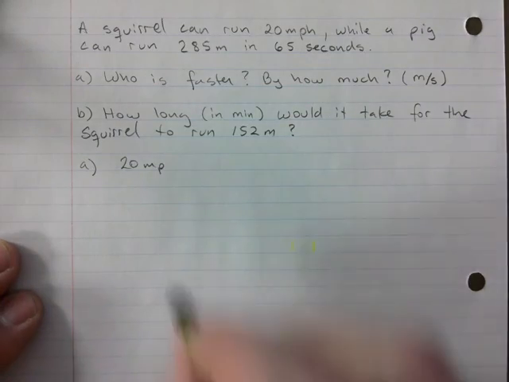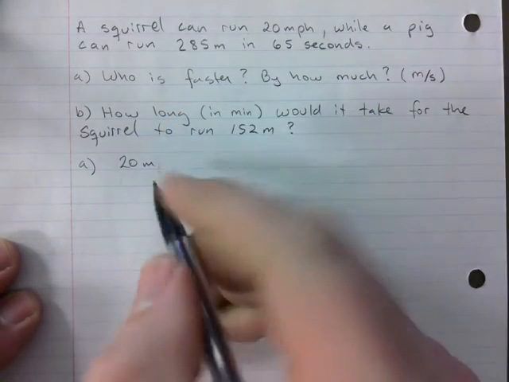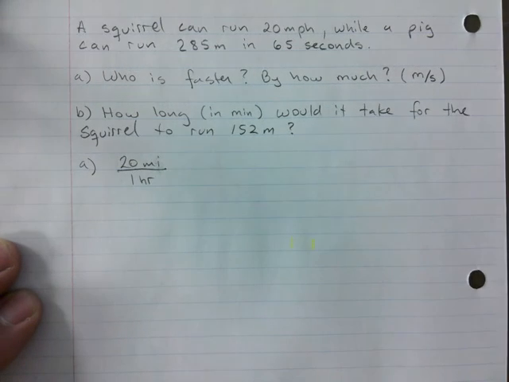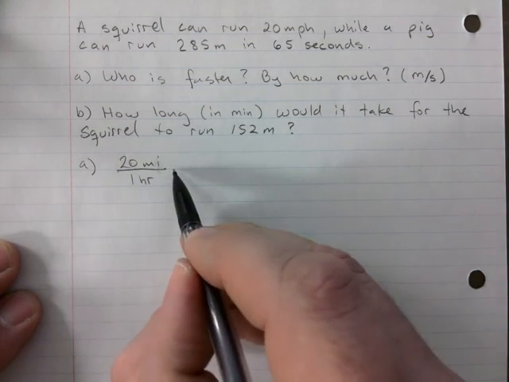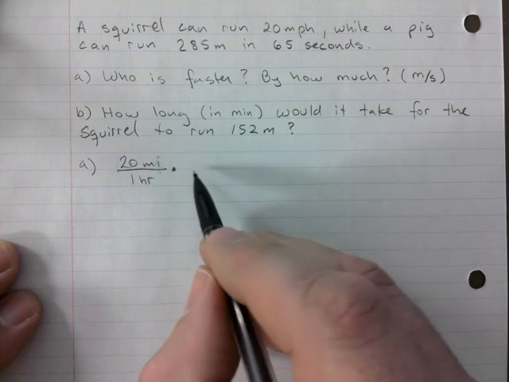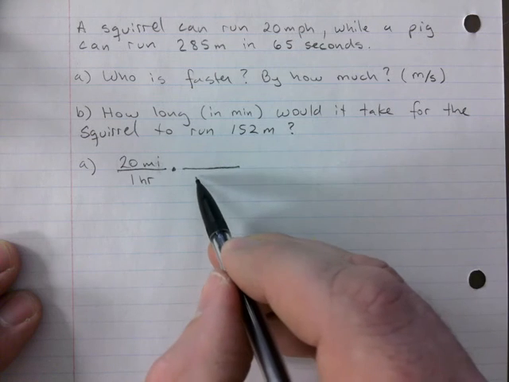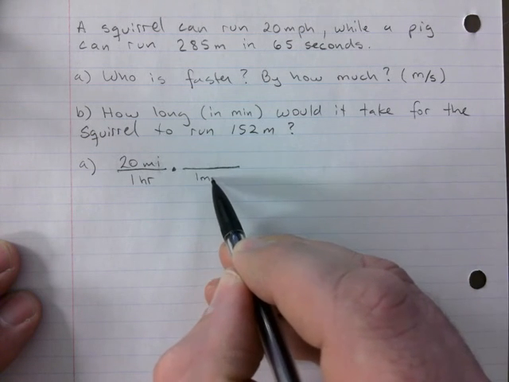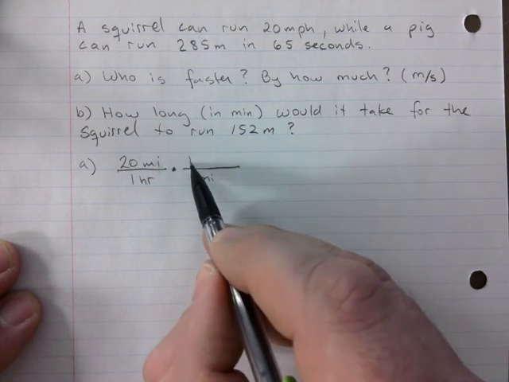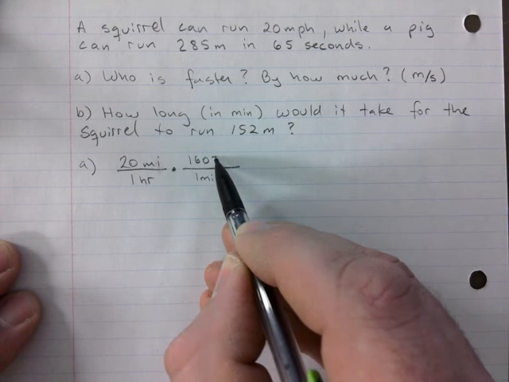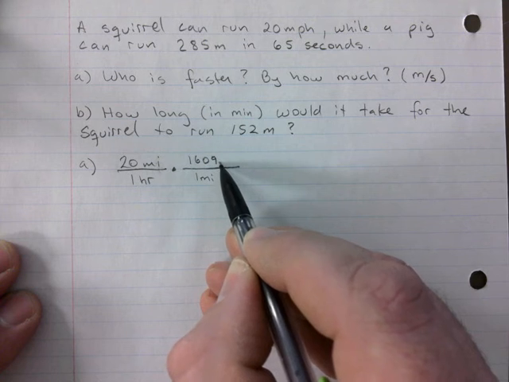Right now that I want to work with it, I've got 20 miles in 1 hour, right? Like that. And I'm going to deal with the miles first. I know that 1 mile is... 9? 9, yeah.